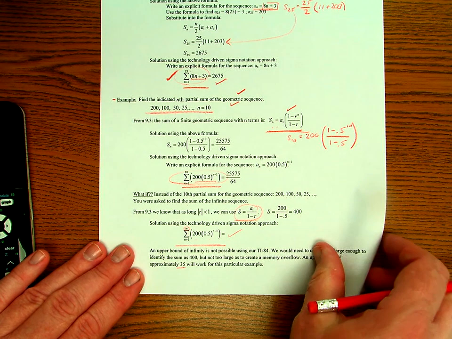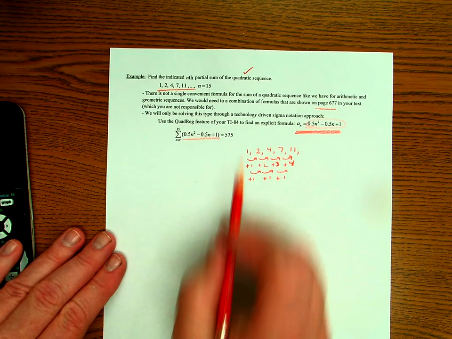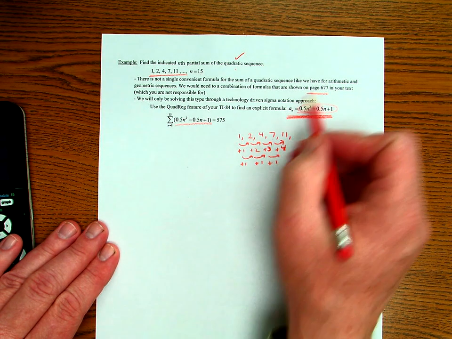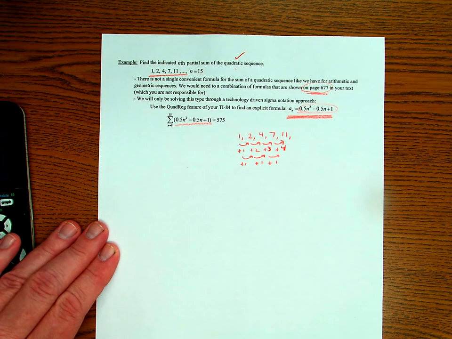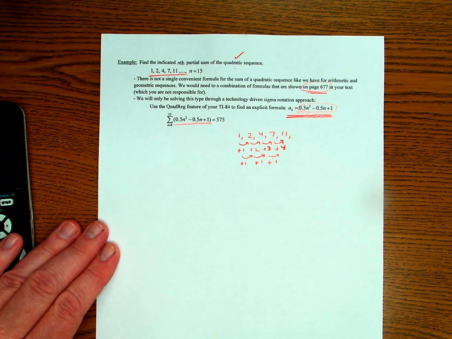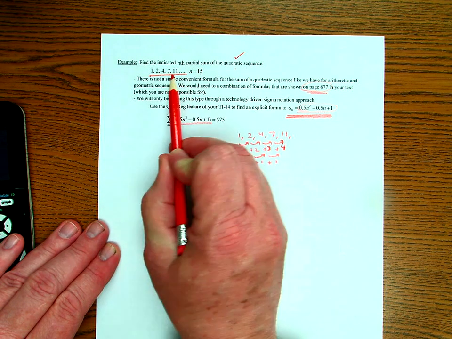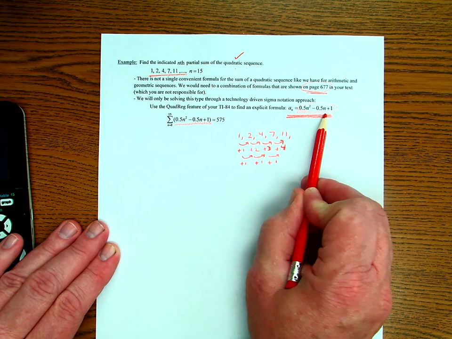All right, for quadratic, there's not one clean formula to get a sum. You have to use a combination of different formulas, typically. If you're interested in learning more about that, see page 677 in your textbook. Otherwise, as far as what you're responsible for on quizzes and tests in this class, when it comes to finding the sum of a quadratic sequence, you're going to get the explicit formula, write a summation notation, and then go from there.